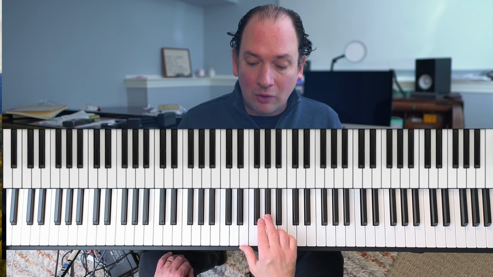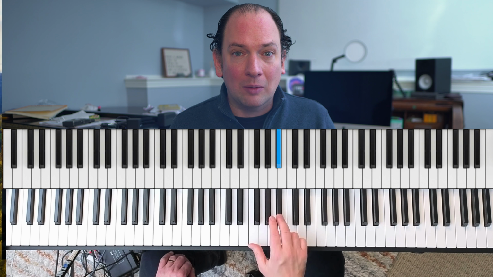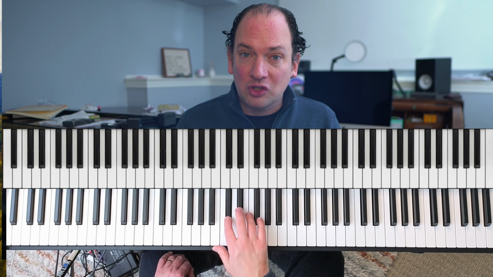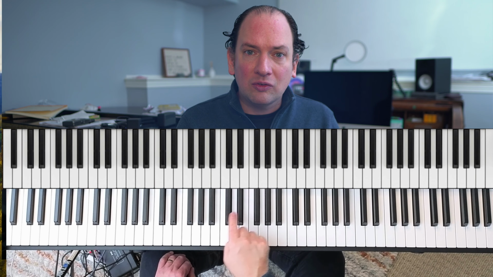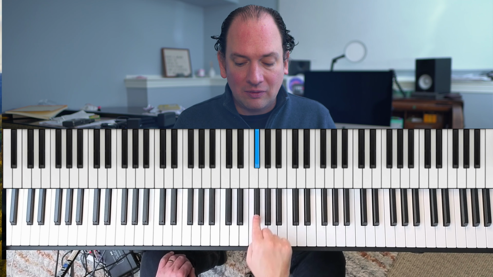And then of course we can also go black key to black key from say G sharp to A sharp or C sharp to D sharp. So just to sum that up, half step, that's the smallest distance you can have. And then whole steps, those are two half steps.